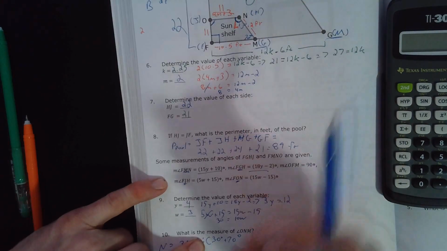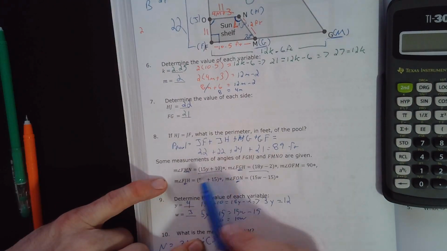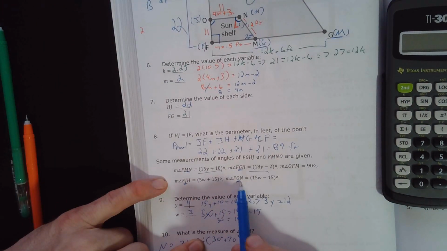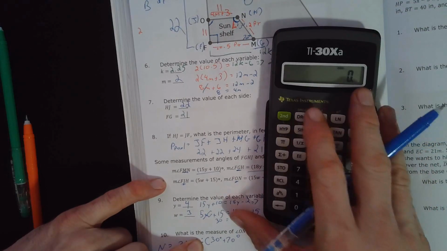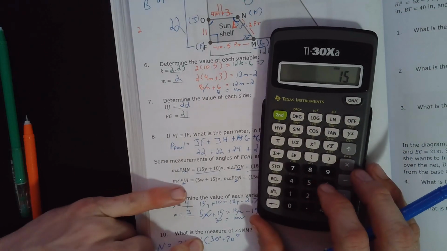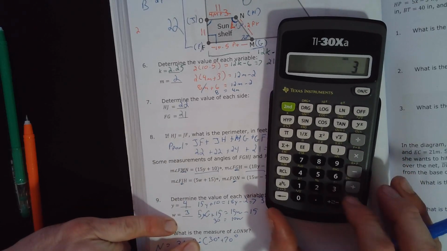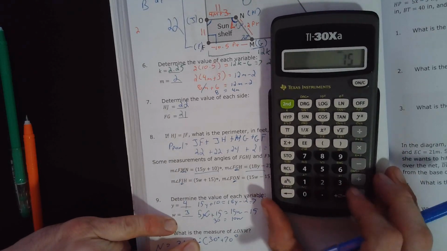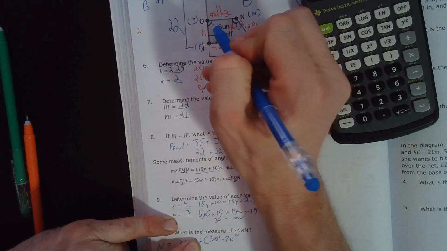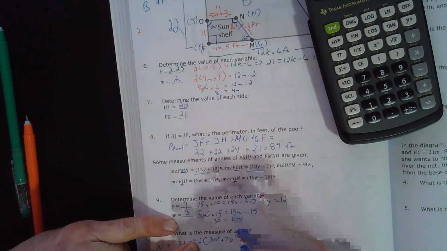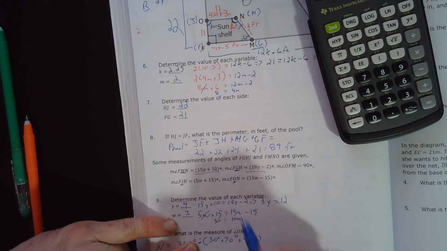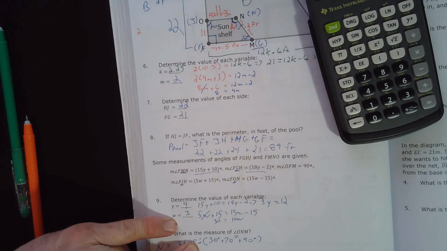Which one was 30 degrees? Angle O. Angle O was 15W minus 15. Let's check that out again. 15 times W minus 15. Yeah, that's that one. Okay, that was 30. And then I have this 90 degrees one. It told me it was 90 degrees.